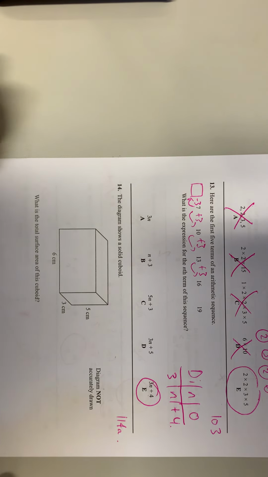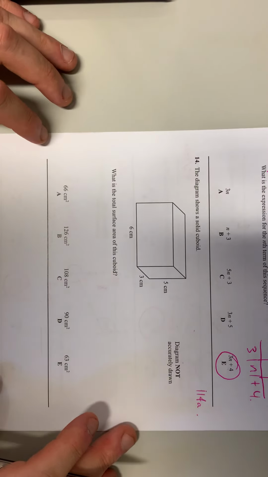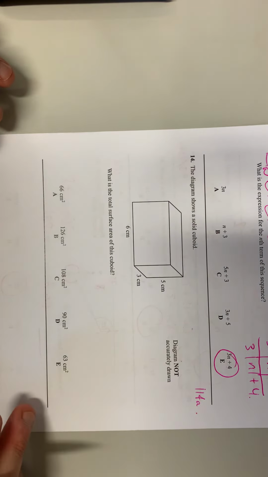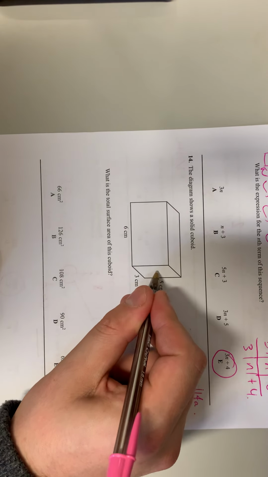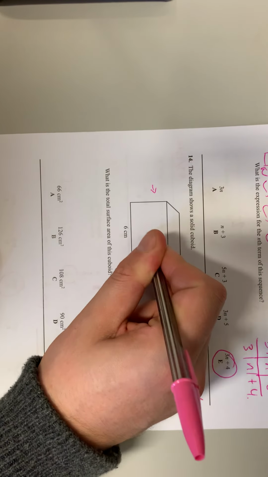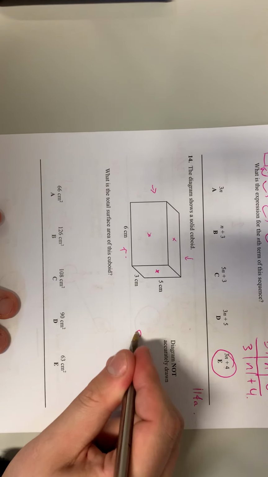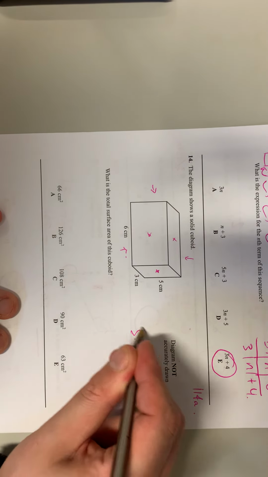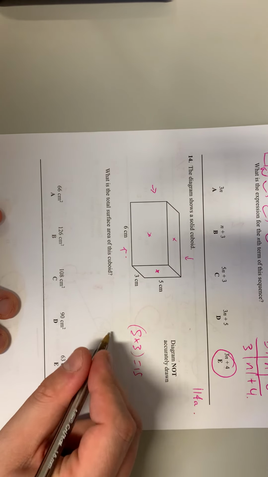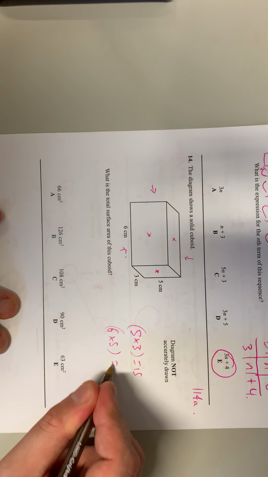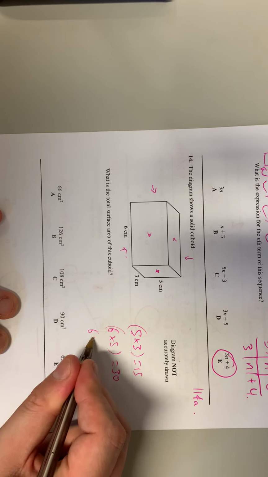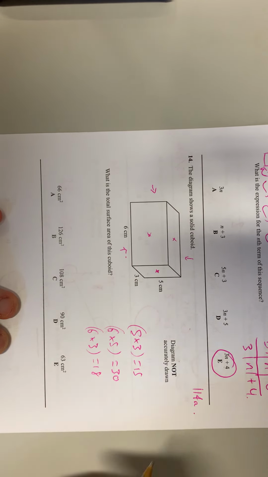14. Surface area of this cuboid. So with the surface area of the cuboid, I know that there are 3 pairs of 2 faces each. This one also appears over here. This one obviously appears at the back, and then this one obviously appears underneath. So really I'm doing 5 times by 3, which is 15. I'm doing 6 times by 5, which is 30. And I'm then doing 6 times by 3 for 18.